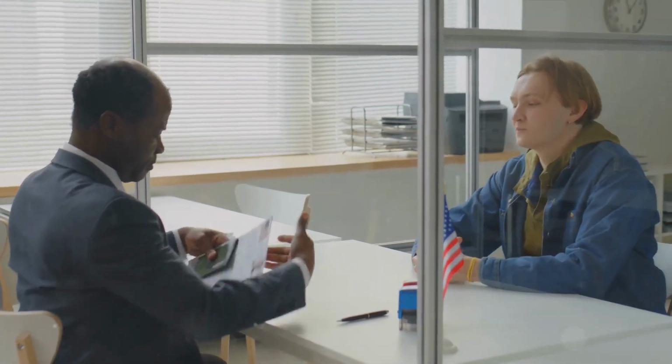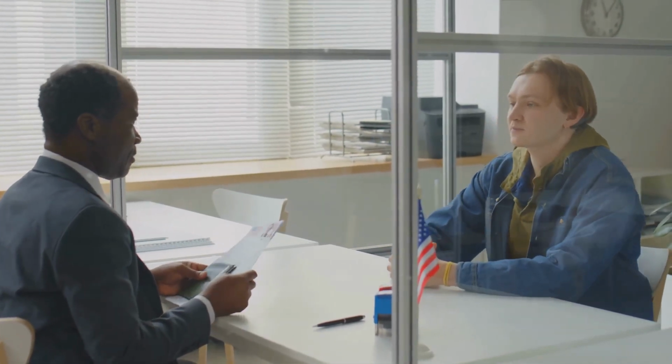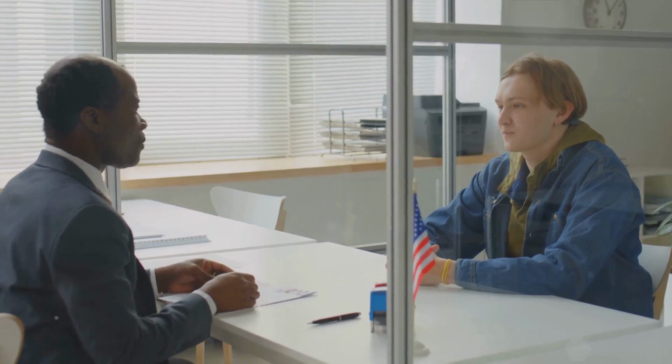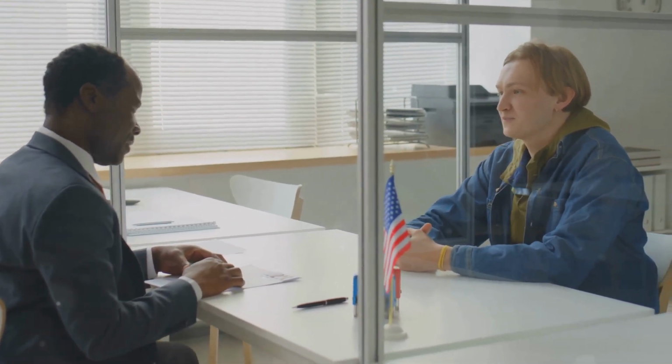For those planning a temporary stay, the non-immigrant visa application process starts with the completion of an online application form. Following this, an interview at the US Embassy or consulate is scheduled. If approved, the visa is then issued.